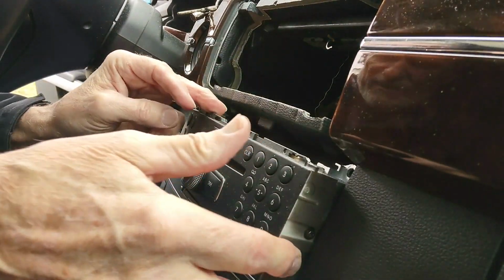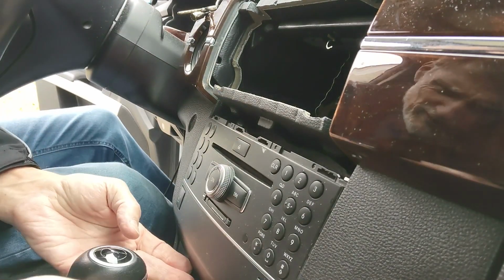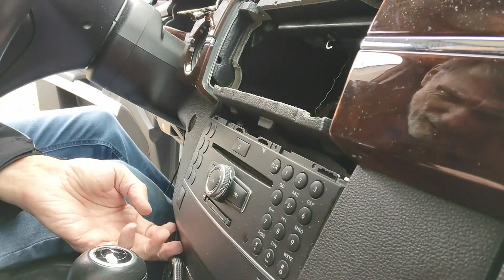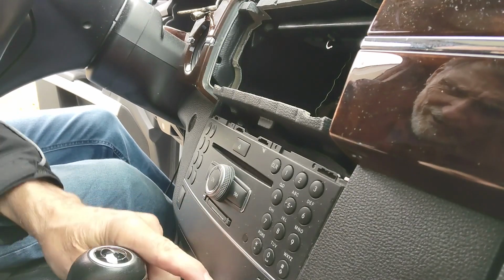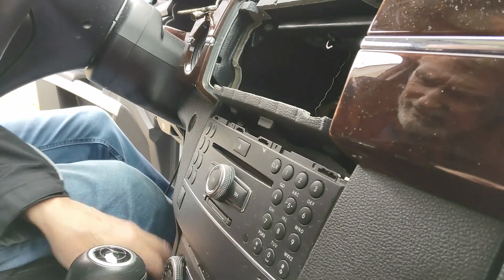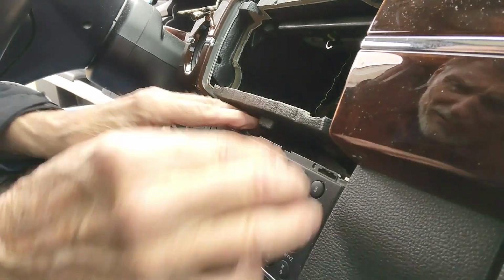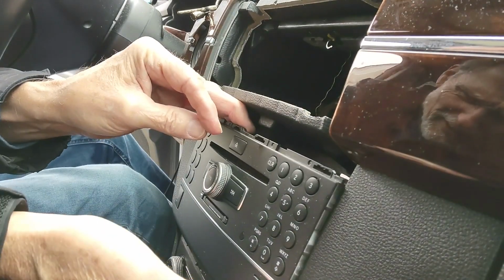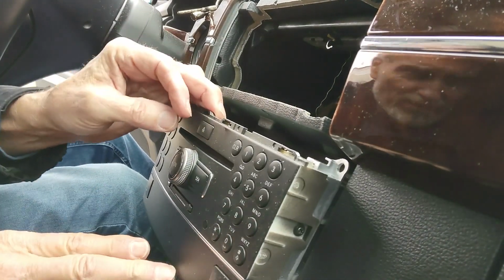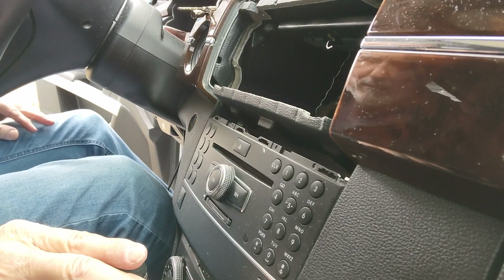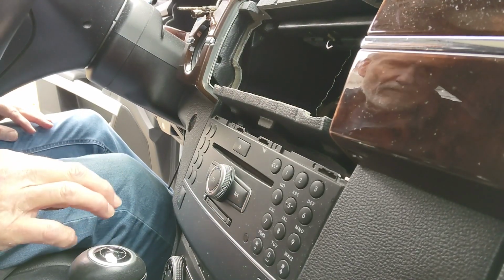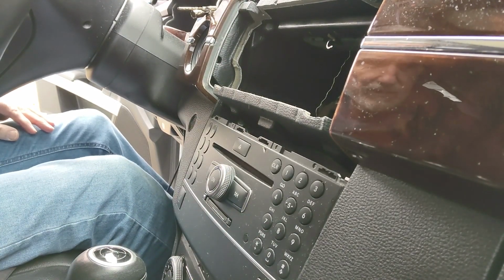All right, now you notice, obviously, this trim panel here does come off very simply. It didn't even need a tool for it. But nonetheless, you are going to run into the gear shift. So you got to take preventive measures to keep from boogering up your shift knob, which would be a tragedy.